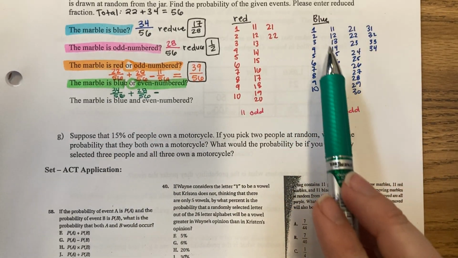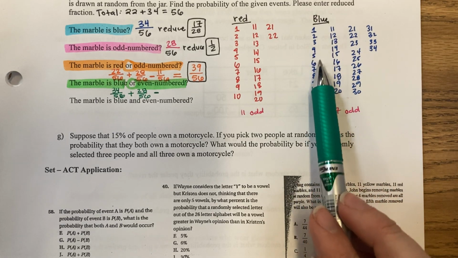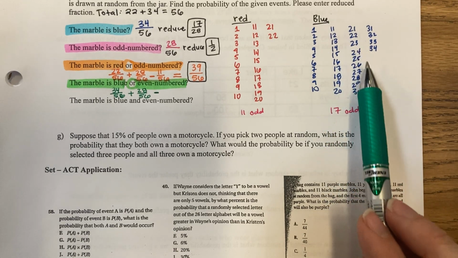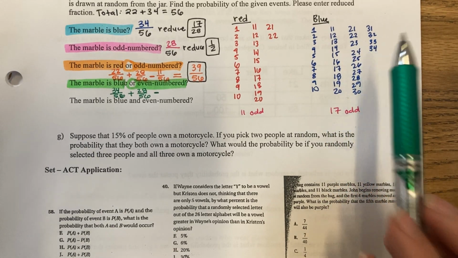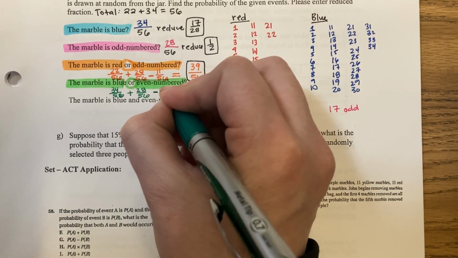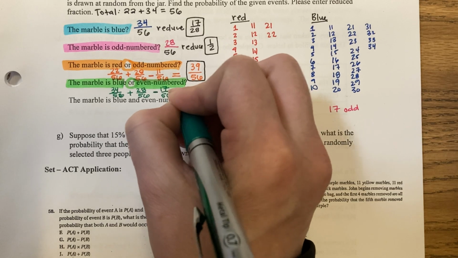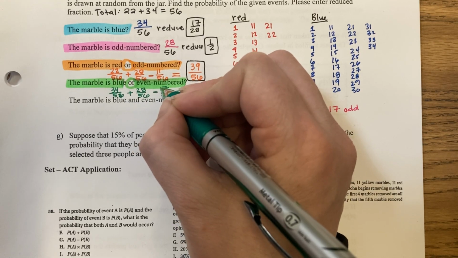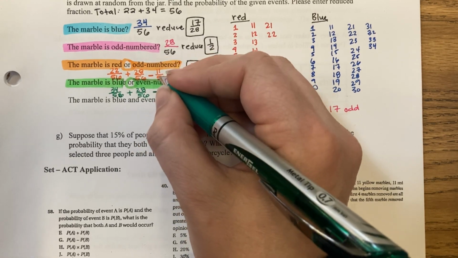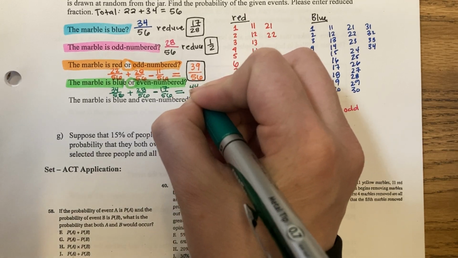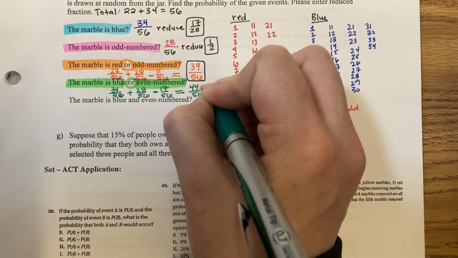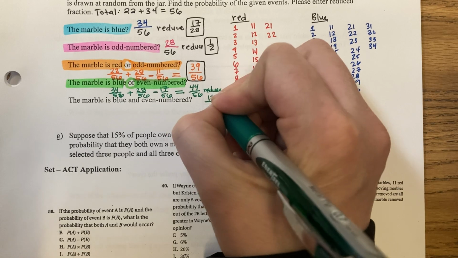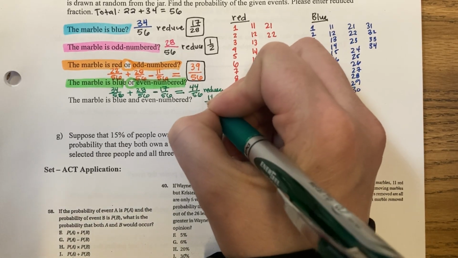How many are blue and even? 1, 2, 3, 4, 5, 6, 7, 8, 9, 10, 11, 12, 13, 14, 15, 16, 17. When I do 34 plus 28, take away the 17 that overlapped, that gives me 44 over 56, which will reduce to 11 over 14.